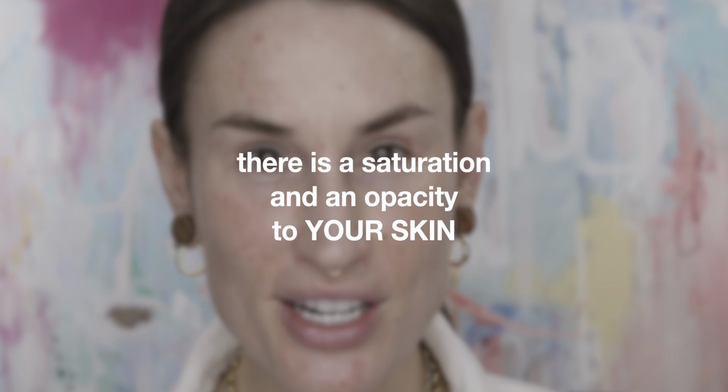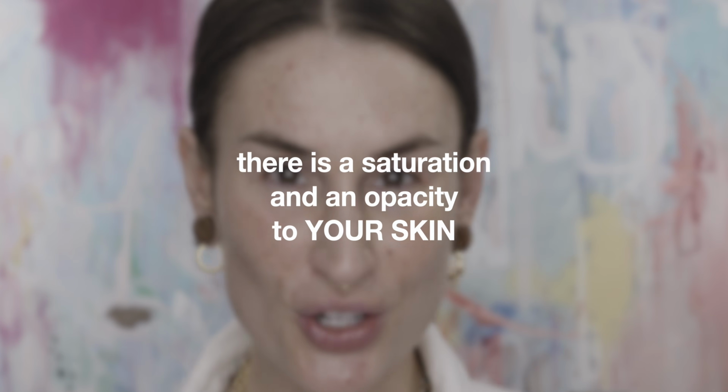So starting with complexion, and this is kind of fun because it's gonna get your brain juices flowing. There is a saturation and an opacity to your skin tone, okay? And figuring that out for yourself is the first step towards making makeup work better for you.